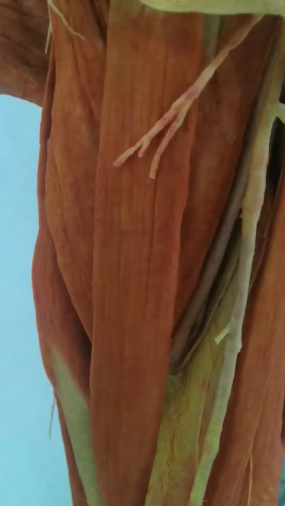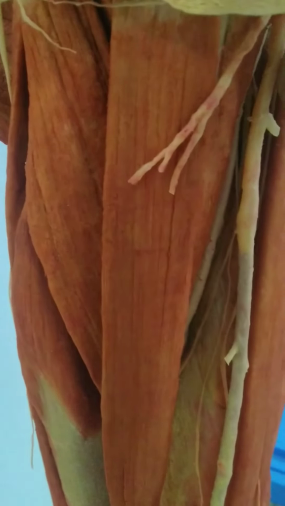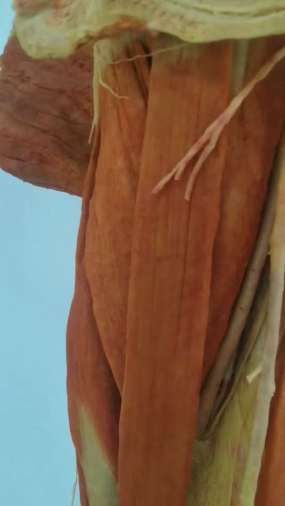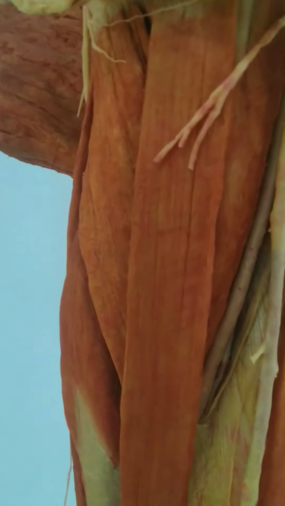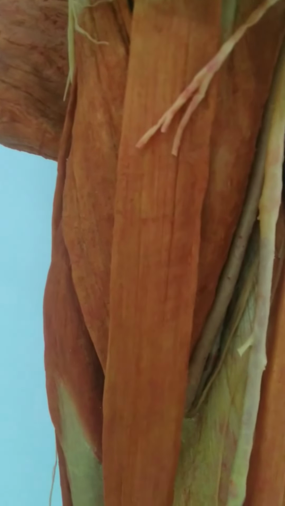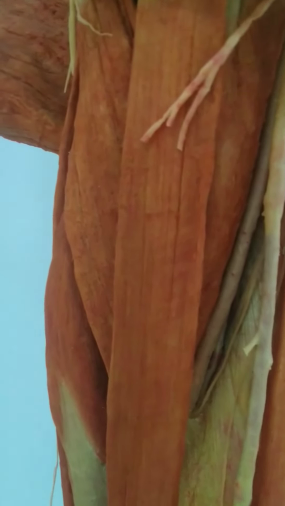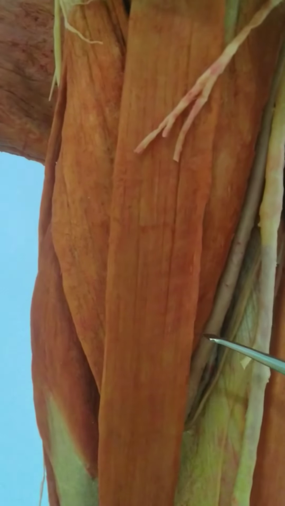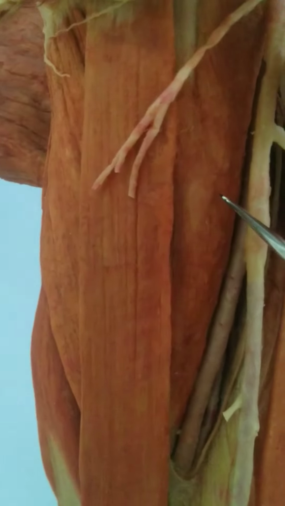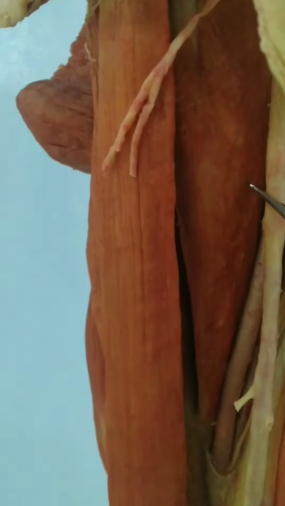Let us now identify structures that occupy the medial compartment of the thigh. Medial compartment, we can also call this as the adductor compartment, because the hip joint adductor muscles are found here. The most superficial right here is the gracilis muscle, followed by we have here the adductor longus.